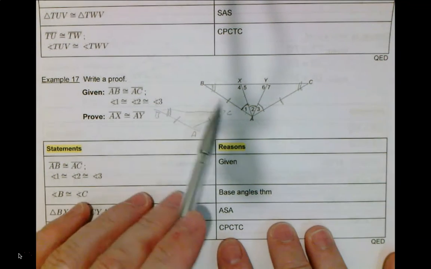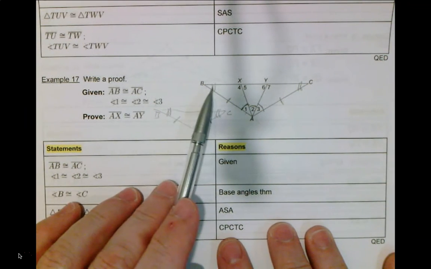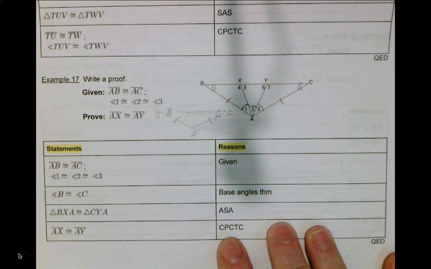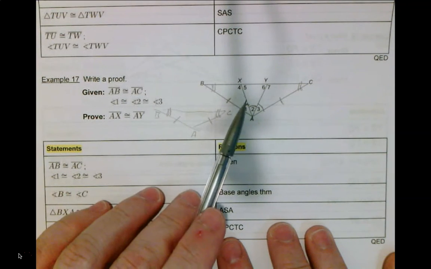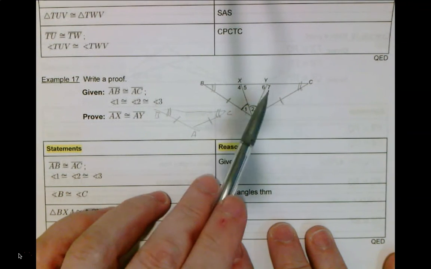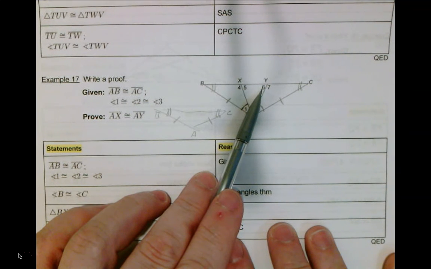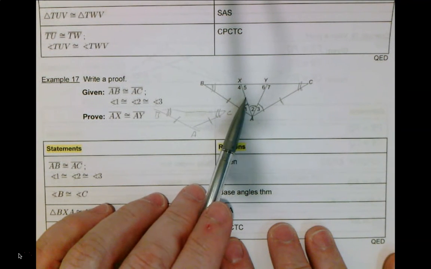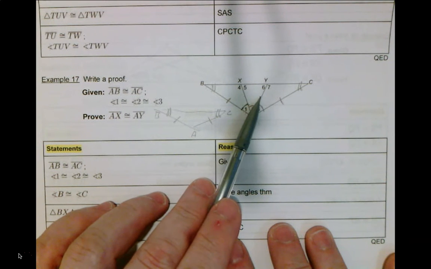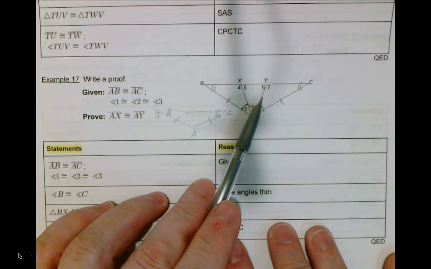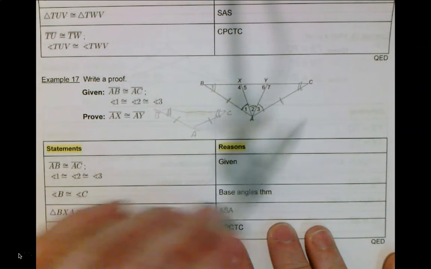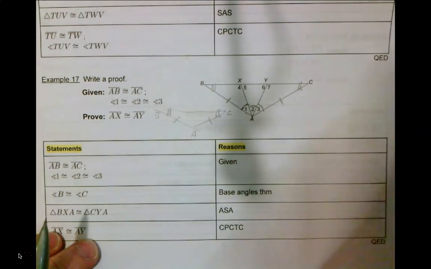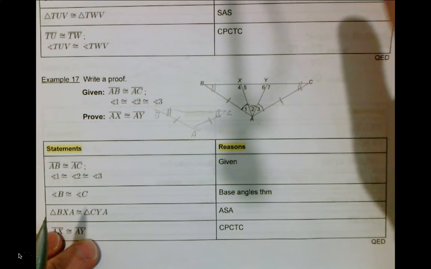It's a little hard to see because most people don't recognize the base angles theorem right away. Actually, the base angles theorem that they try to go to is they try to get angle 5 congruent to angle 6, giving us a converse of the base angles theorem to give side XA congruent to side AY, which is an approach, but it's the wrong approach for this particular version of this diagram.